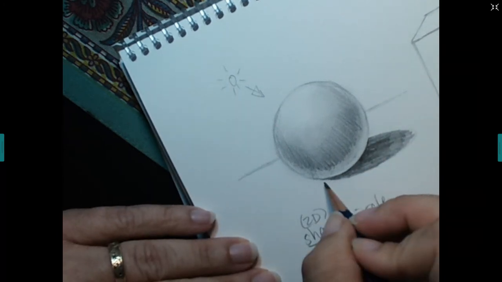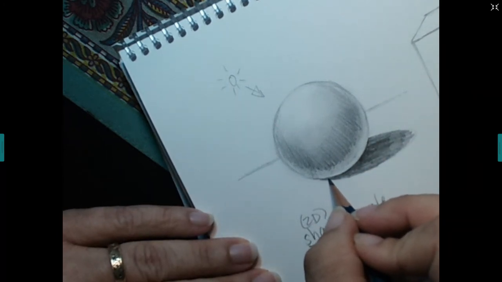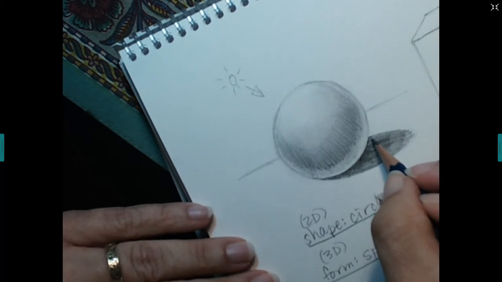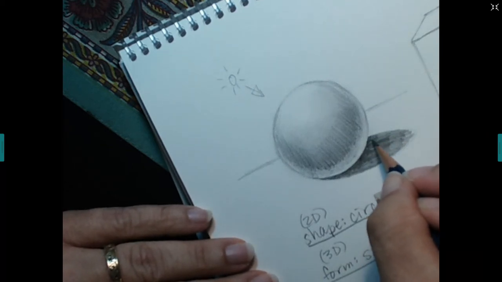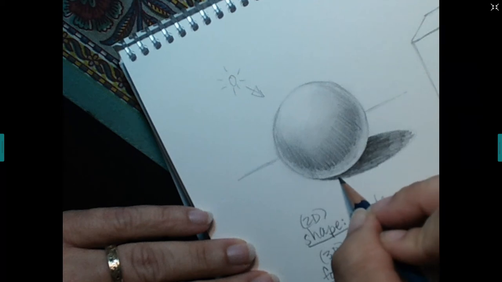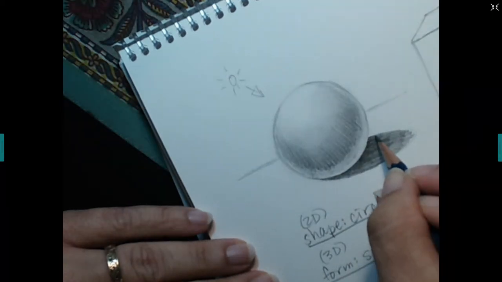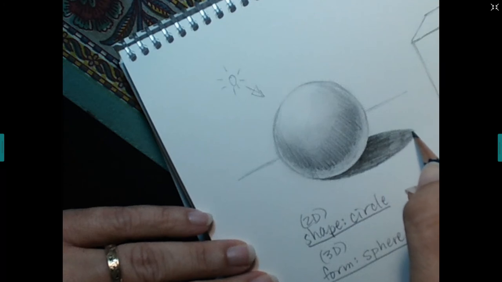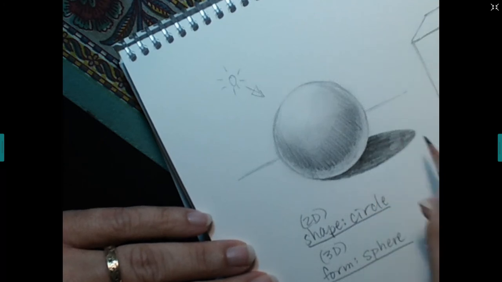So you can see how we want a nice clear edge of our bottom object, and we can do that by just getting a nice dark connection of the cast shadow, which is the light that is blocked by your object as it hits the next surface. Okay, and I'm going to gradually fade this out as I get to the edge of my shadow space. And you can go in and smudge that with your fingertip or a blending stump.